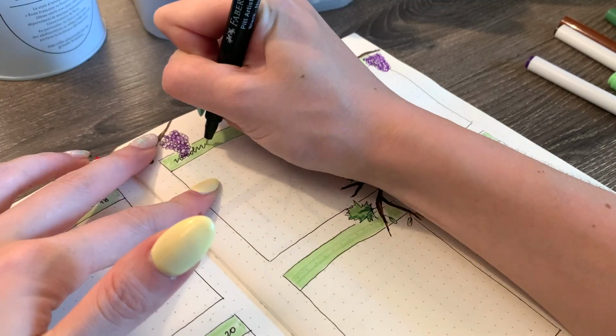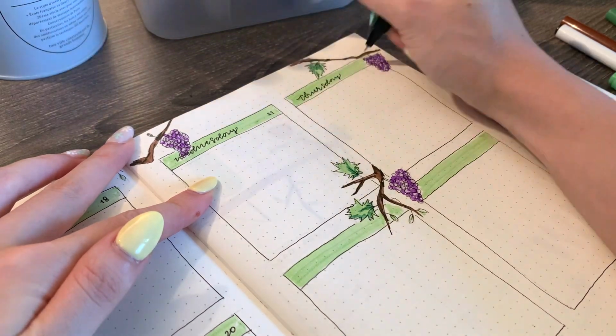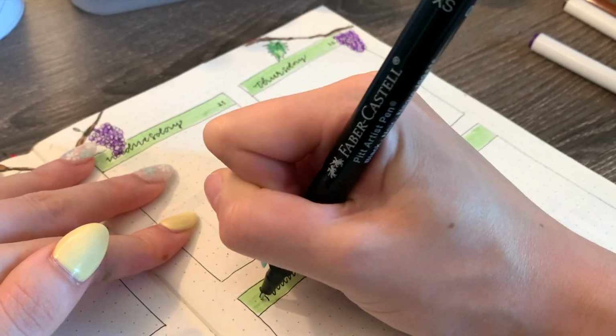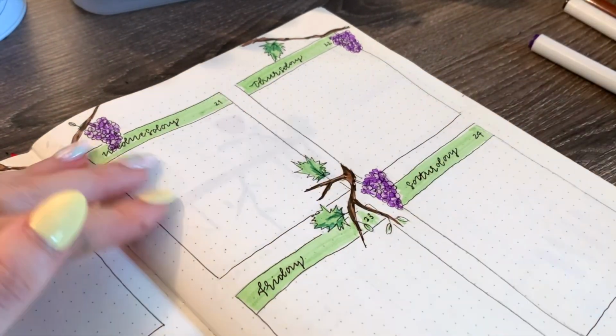I'm highlighting the week in a similar color as the theme for this spread, and then I'm using a cursive font to write in the days of the week. The previous spread was a block letter font, so I'm mixing it up by using a cursive font in this one.